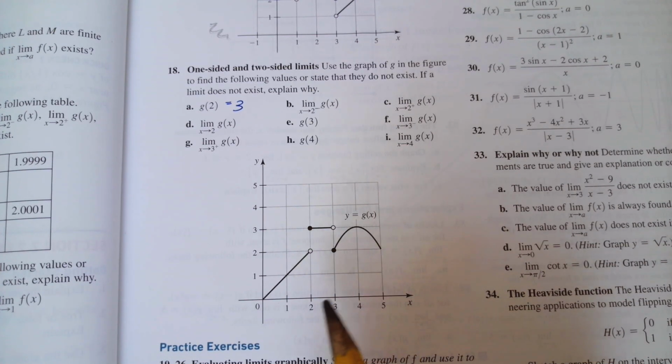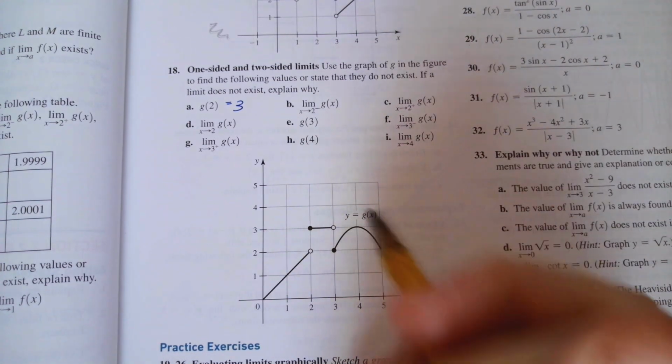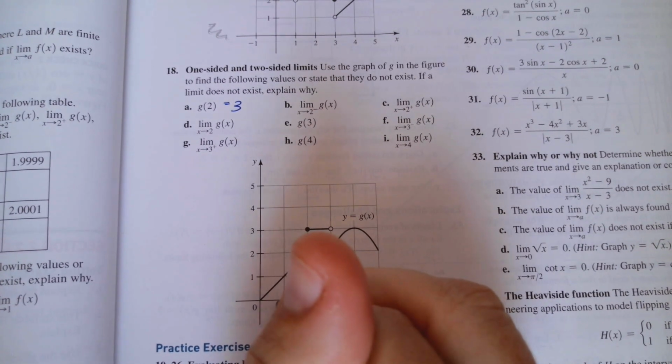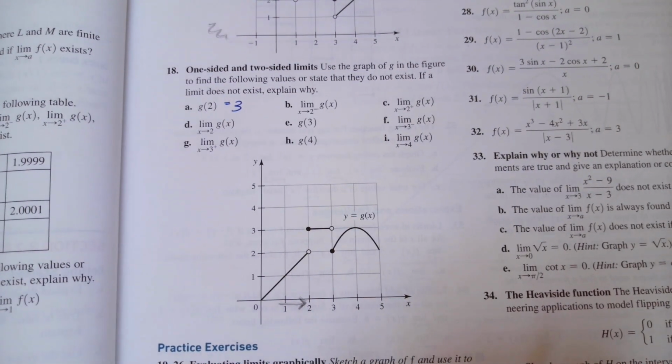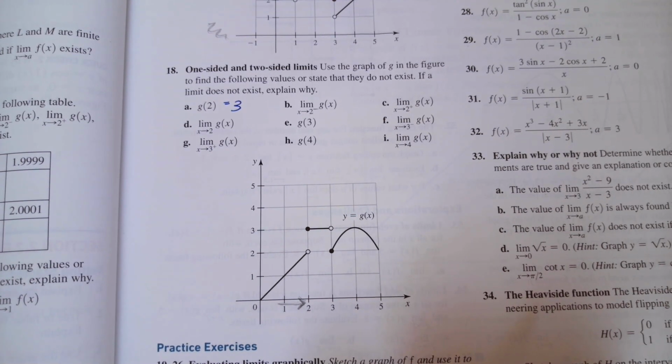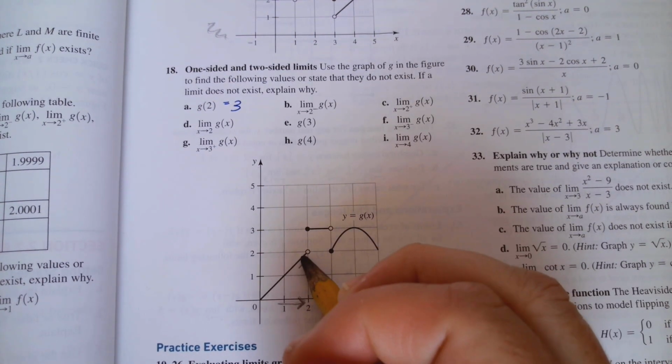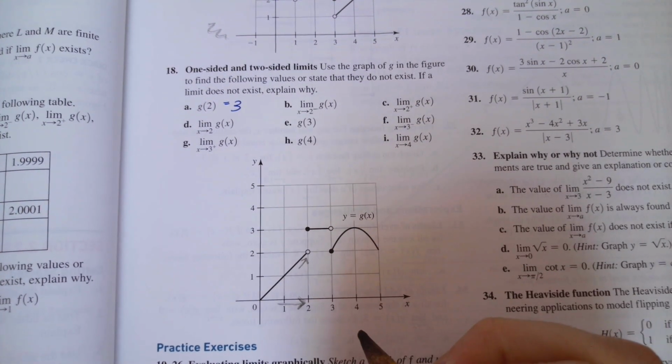And we're approaching 2 from the left, so I'm going this way on my x-axis. What is the output as we approach 2 from the left? The output here is 2.